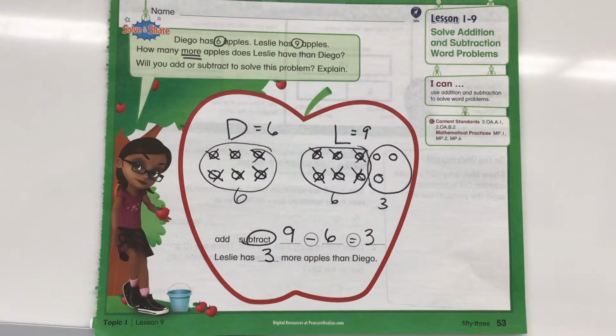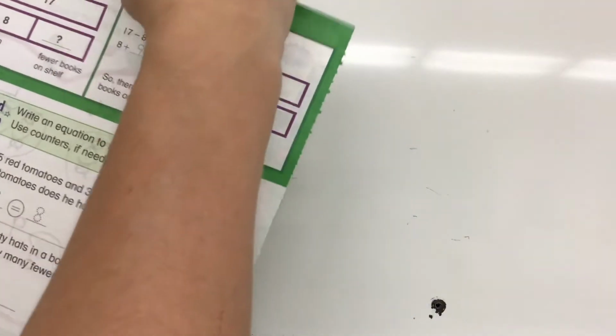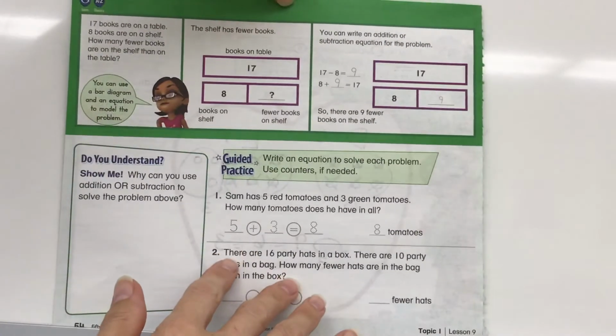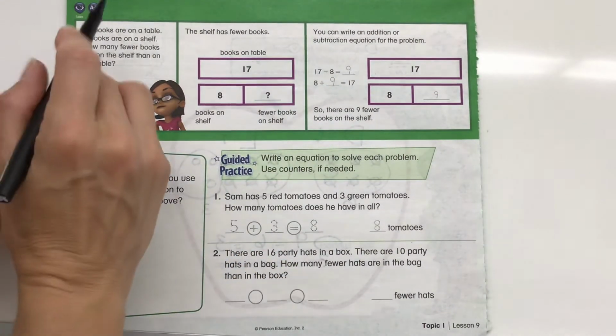And I actually really love word problems. I think they're fun because they really are kind of a math mystery. We have to figure out what they're asking and the best way to solve it. Okay? All right, let's take a look here. Let's take a look at our comic.